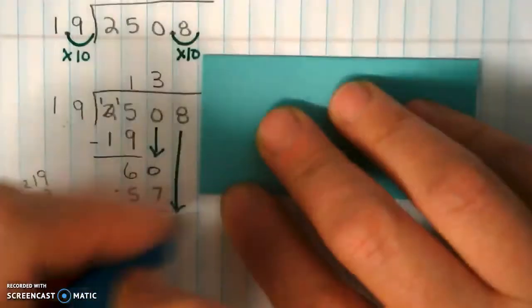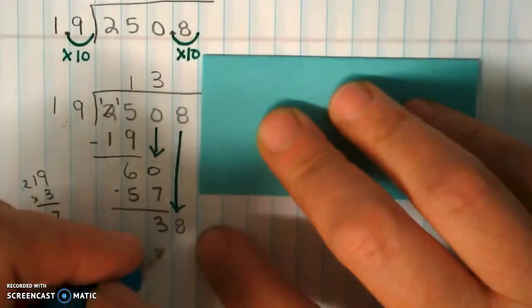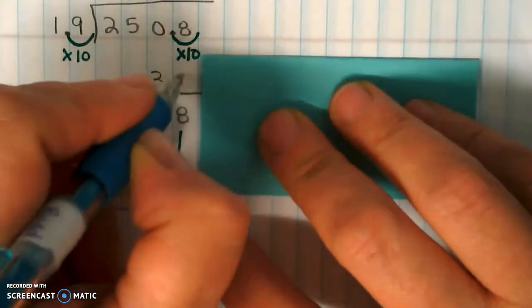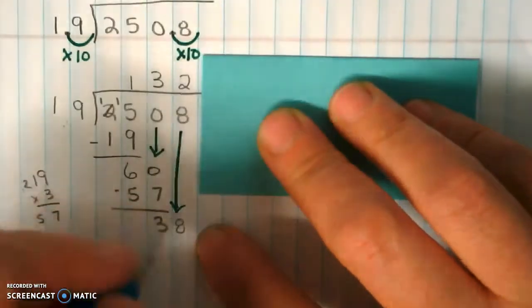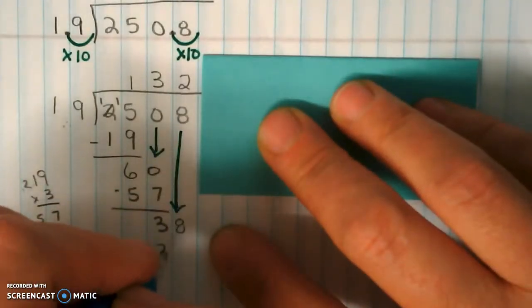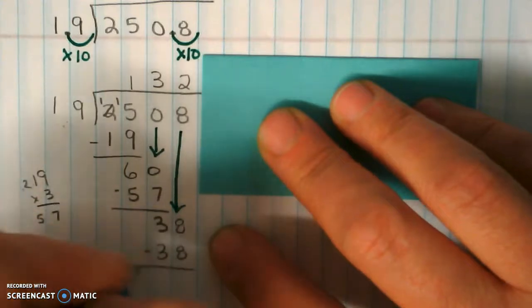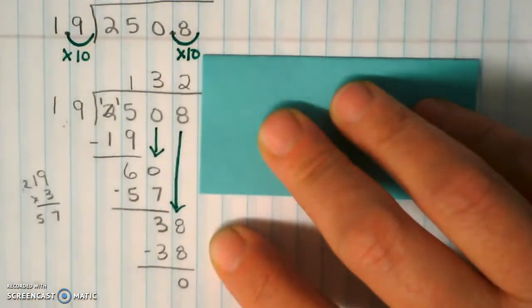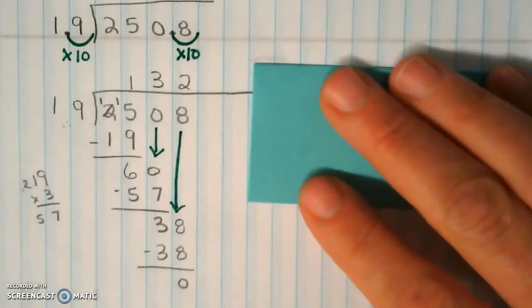Now my question is, how many times can I take 19 away from 38? And I know I can take that away twice. And I know that 19 times 2 is 38. And our difference is 0, because 38 minus 38 is 0.